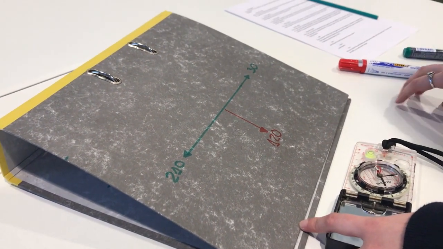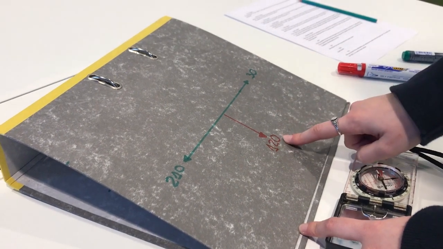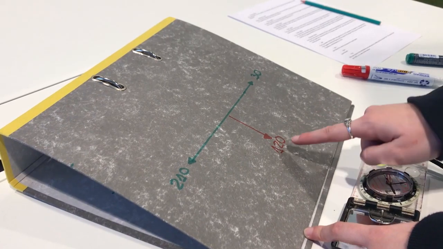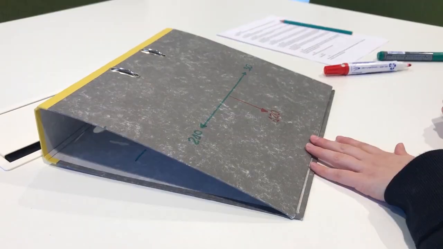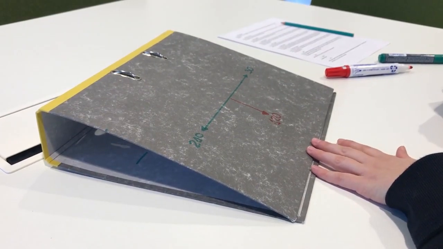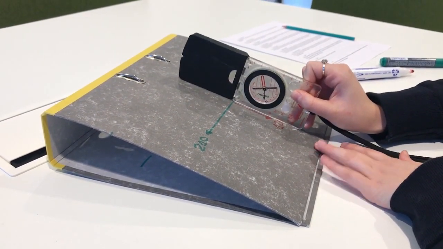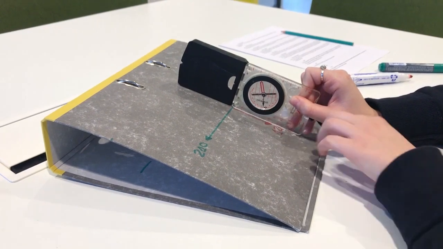Unlike the strike, there is only one way to describe the dip direction, 120. The dip angle in this example is 20 degrees.